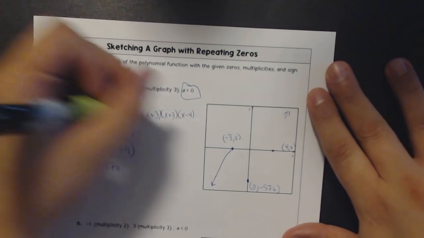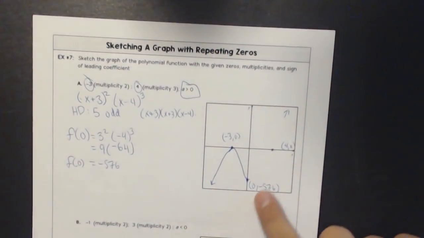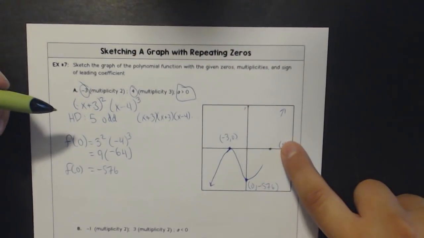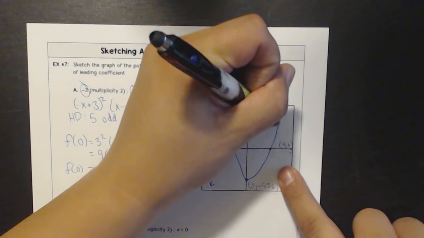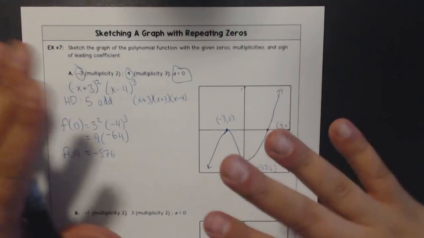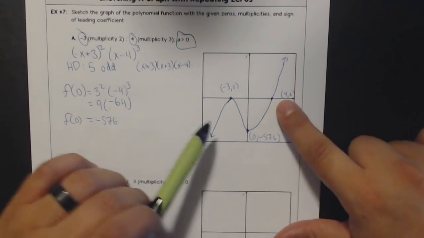So we know that this bounces, comes back down, goes through the y-intercept, goes back up, and at this 0, it's going to go through. Going to cross, going to connect to our other arrow, and there's our graph. Something very simple, very straightforward. I'm not looking for anything else.